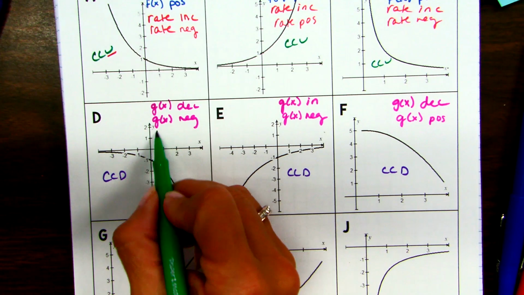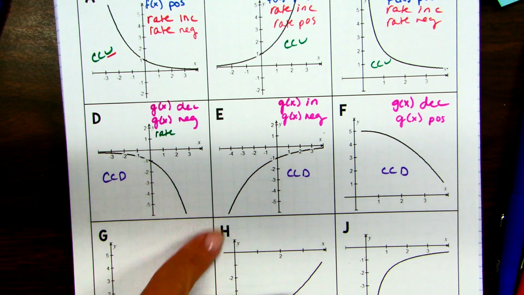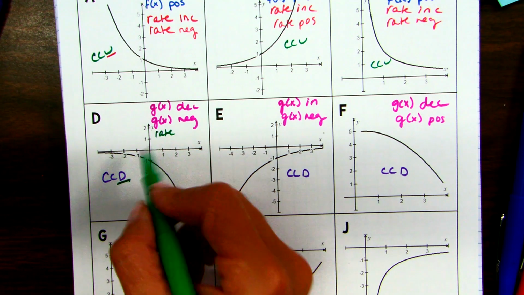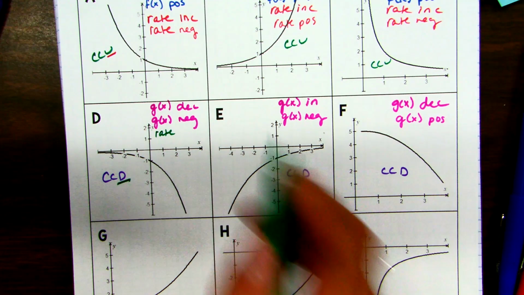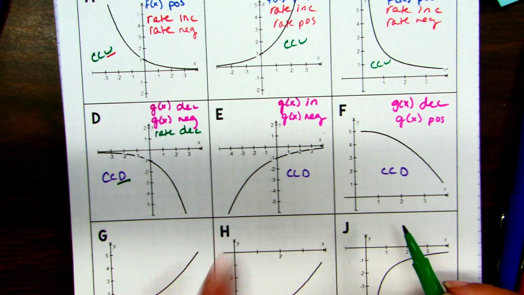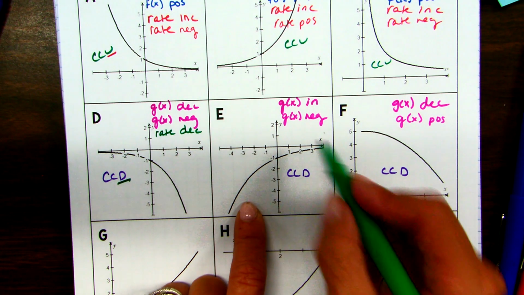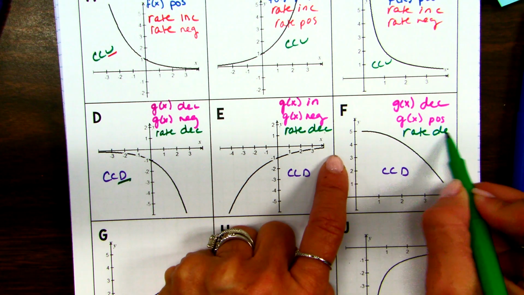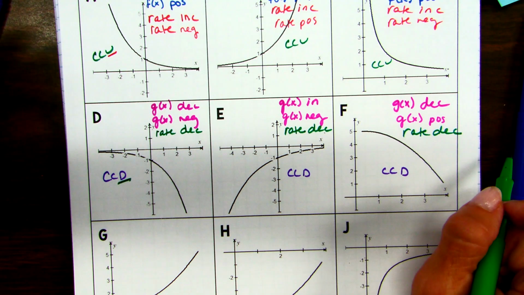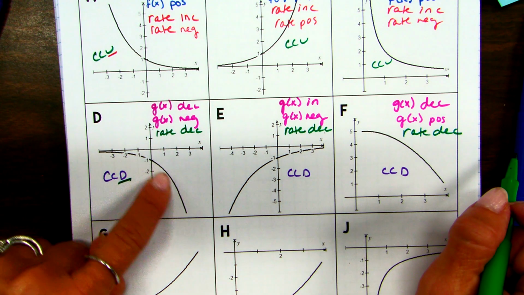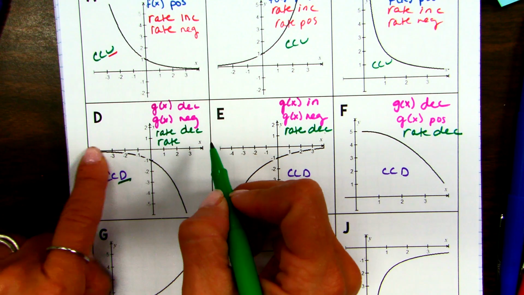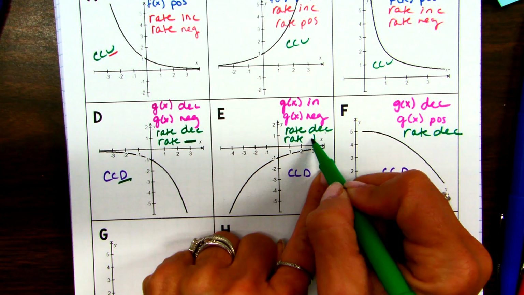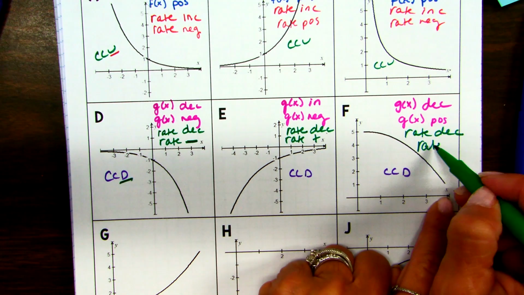Now let's talk about the rate. Is the rate of change increasing or decreasing here? Remember, rate increasing or decreasing has to do with concavity. All three of these have a decreasing rate. Even this one. It goes against what you think. But if you're concave down, your rate is decreasing. And then, is the rate going to be positive or negative here? Negative. I'm just being lazy now. Rate would be positive. Rate would be negative.